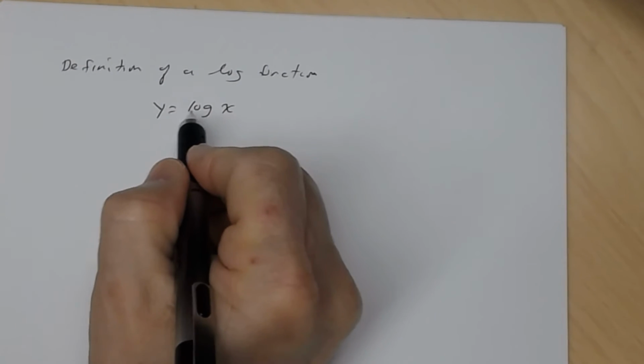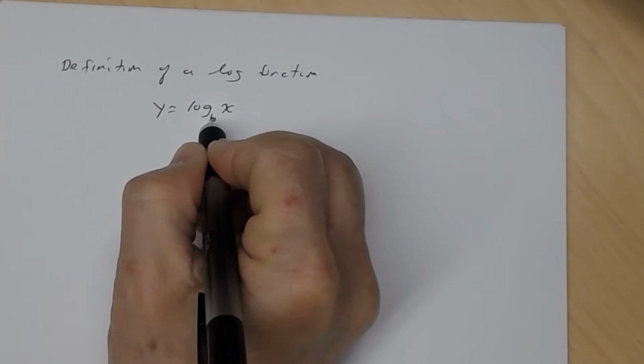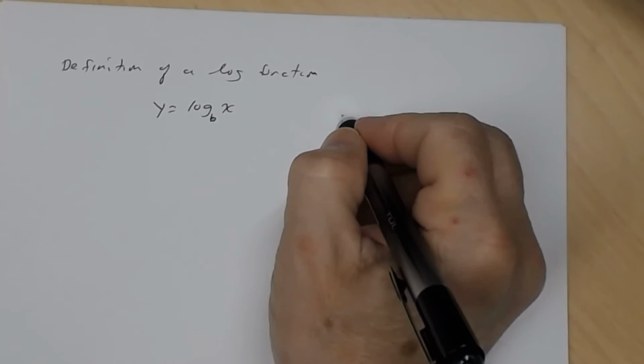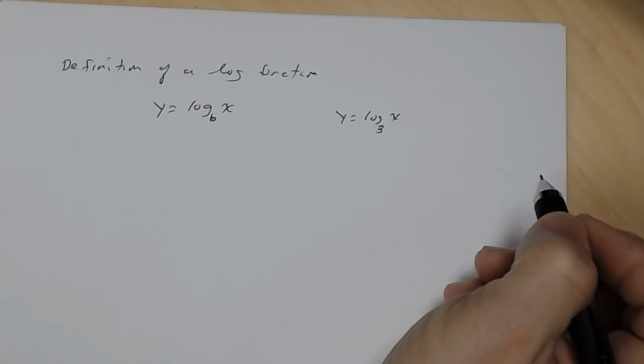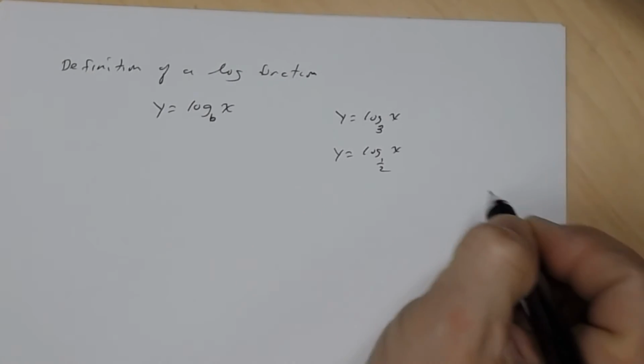This is how you read it. It's going to have some base, and the base will be listed as a subscript. So the words could look like this: y equals log of x base 3, or y equals log of x base 1/2. Something like that.